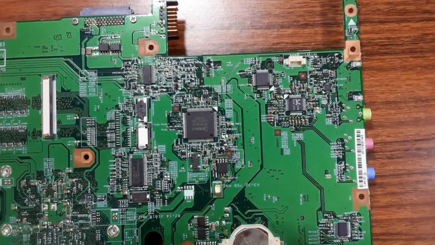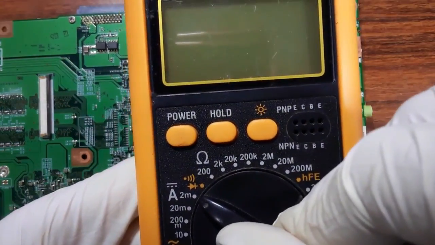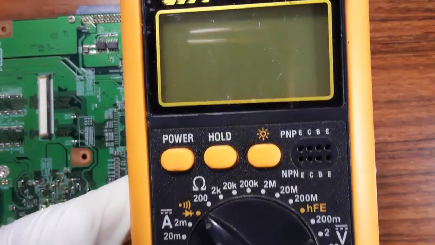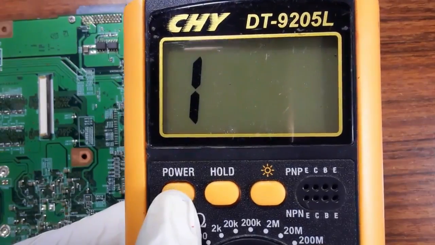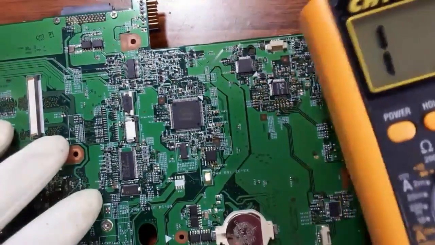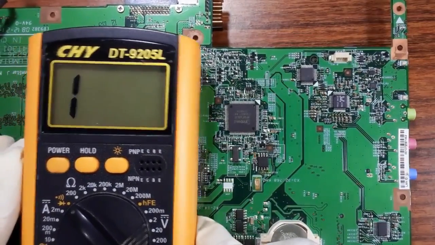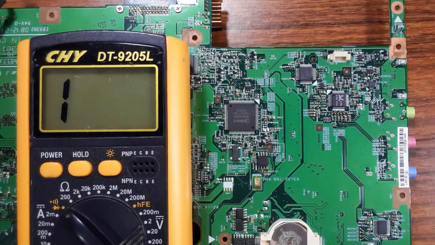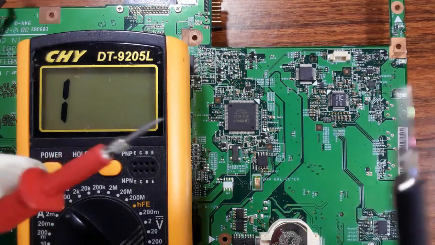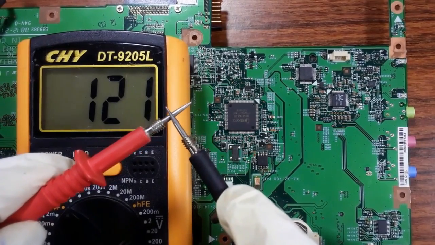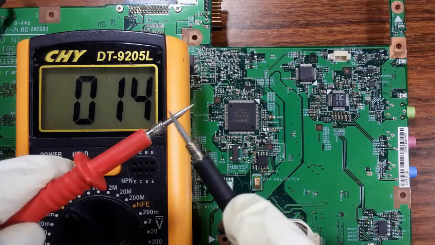So as you can see, the first step is to put the multimeter to the buzzer option, or the diode or the continuity option, then press the power button. I will put the multimeter right here. Then let's check if the continuity in the multimeter is set correctly. Now the continuity in the multimeter is set correctly.